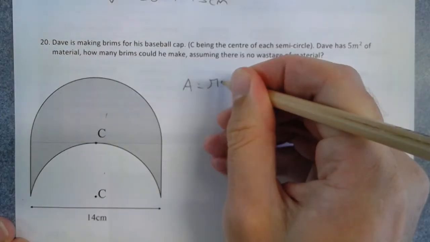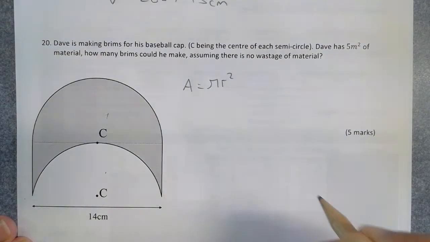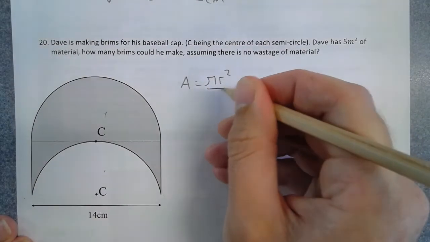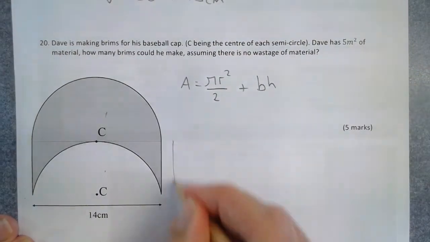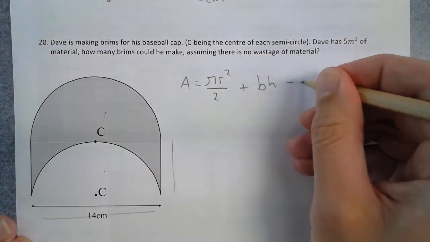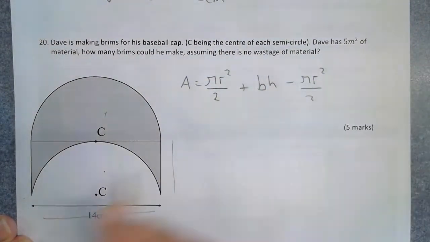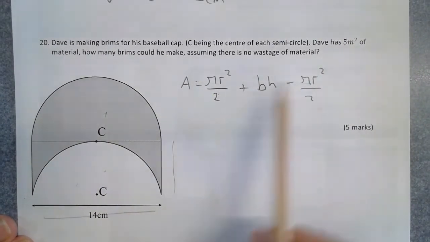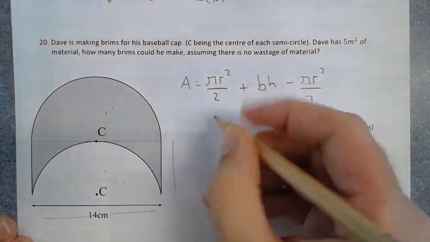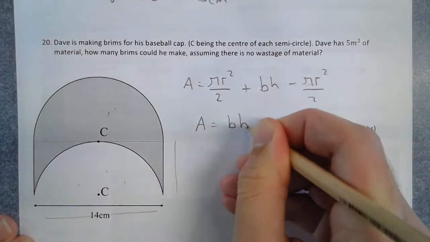Now if I actually wrote that out, a semicircle, well, pi r squared is the area of a circle, divided by 2 for the semicircle, plus the rectangle here, and then minus the semicircle here. What you'll notice is that if you're adding half a circle and then taking away the same half of a circle, all that's left is base times height.